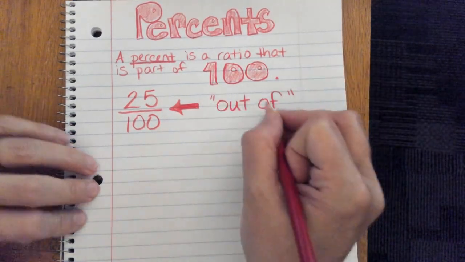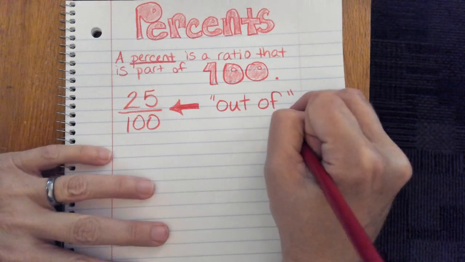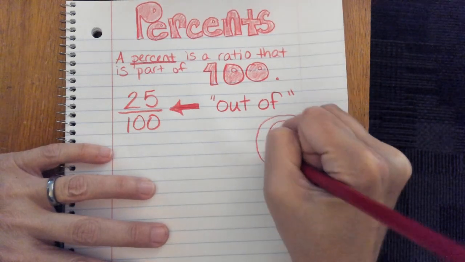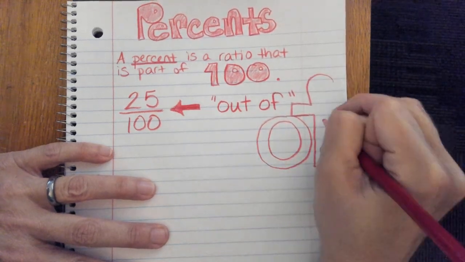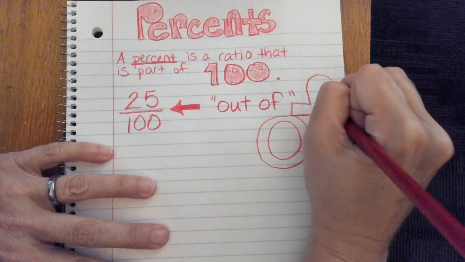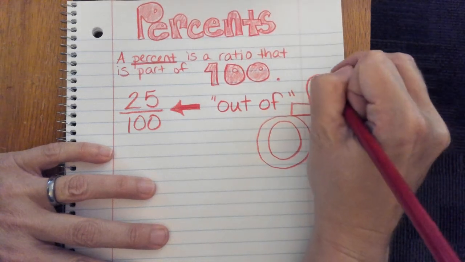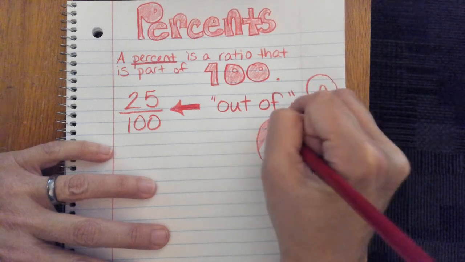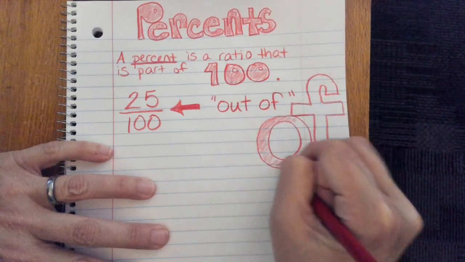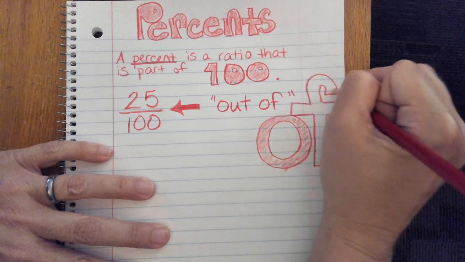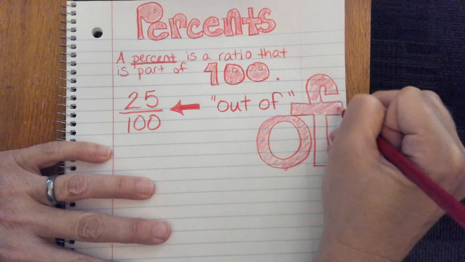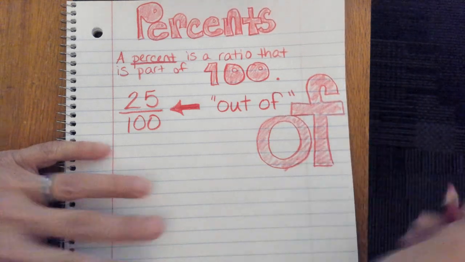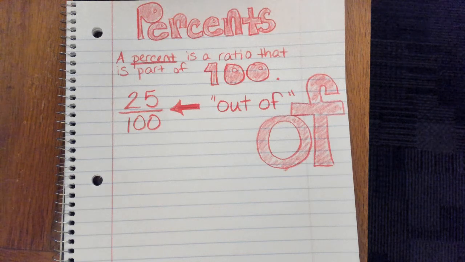The words out of tell me to divide, but when I have the word of all by itself, and I'm talking about percentages, the word of tells me to multiply. I'm sorry if it confused you that I wrote out of and then said of means to multiply, but I'm not talking about when it says out of. I'm just saying when it says of. Of means to multiply.